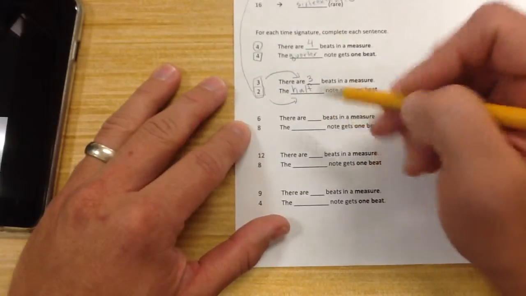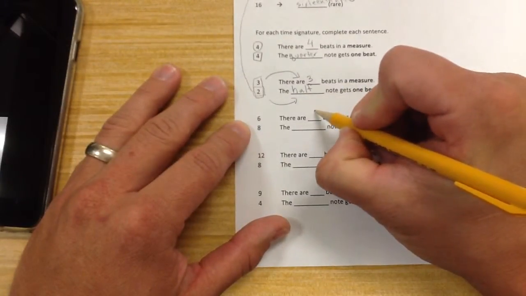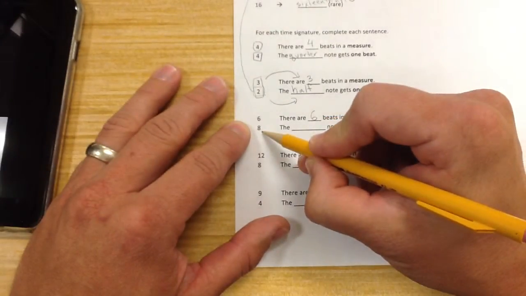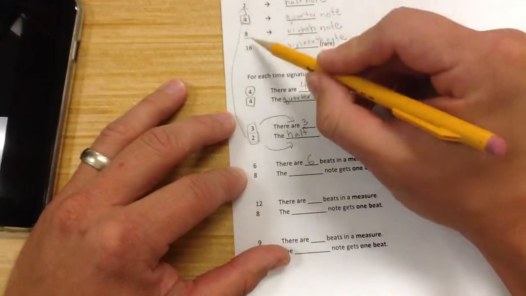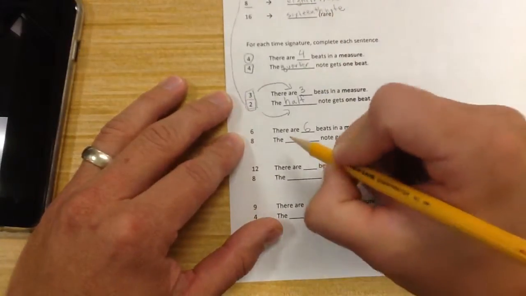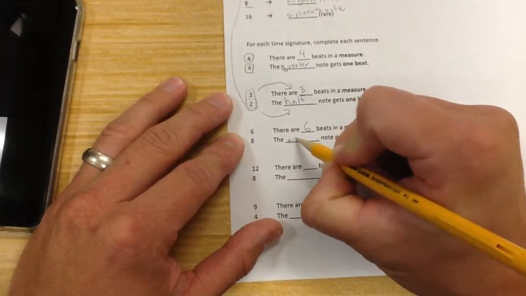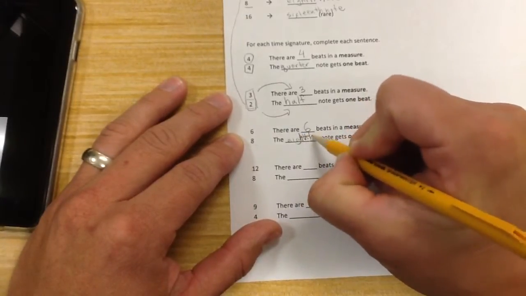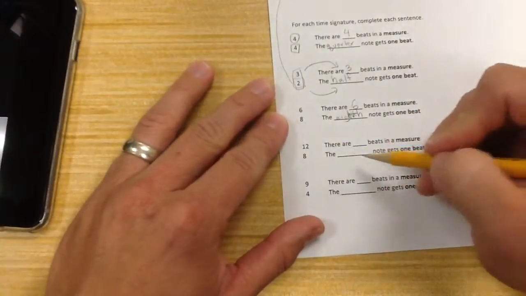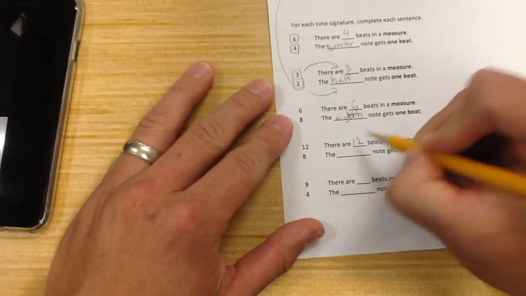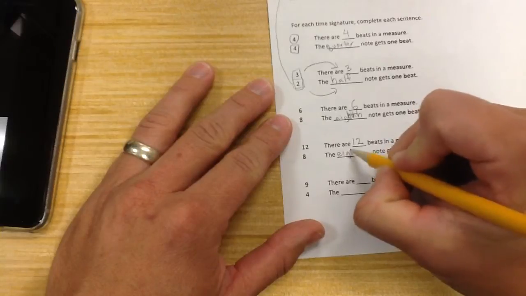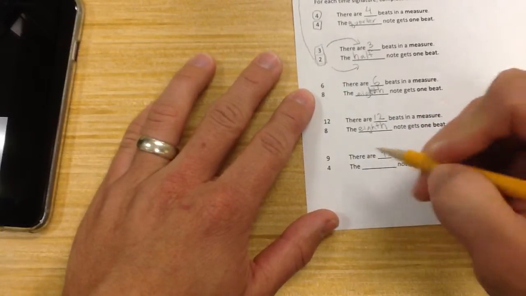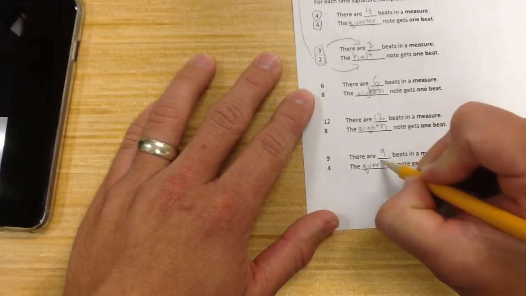In 6/8, there are how many? 6 beats in a measure. And what kind of note gets 1 beat? Well, I'm going to check. Oh yeah, the 8th note gets 1 beat. Uh-oh, spelling error. In 12/8 time, there are 12 beats in a measure, and you guessed it, the 8th note gets 1 beat. In 9/4 time, there are 9 beats in a measure, and the quarter note gets 1 beat.